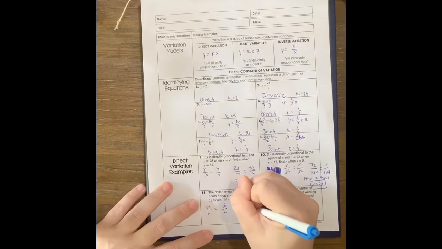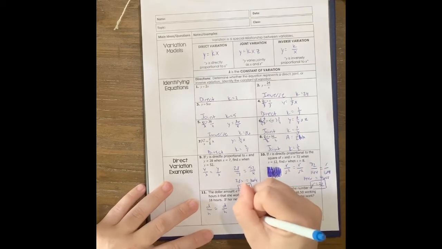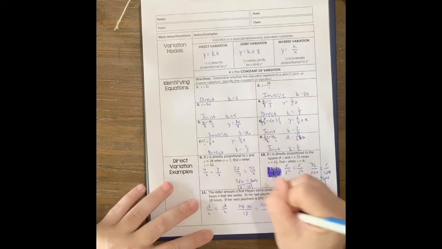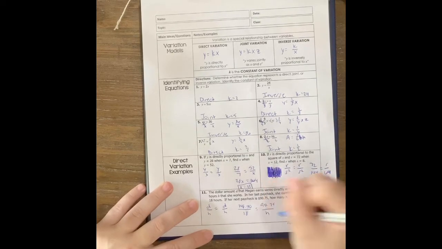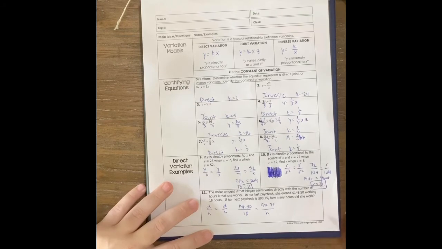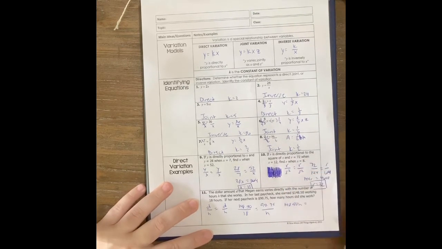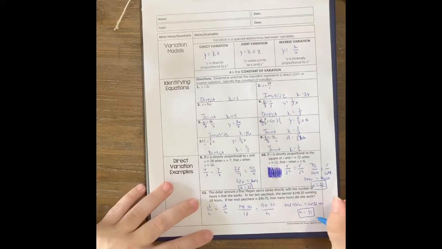So that would be 148.50 over 18 equals 90.75 over H. Okay, so that's 148.50H equals 90.75 times 18, which is $1,633.50. Divide both sides by 148.50 and you should get 11 hours. That is going to be our H.